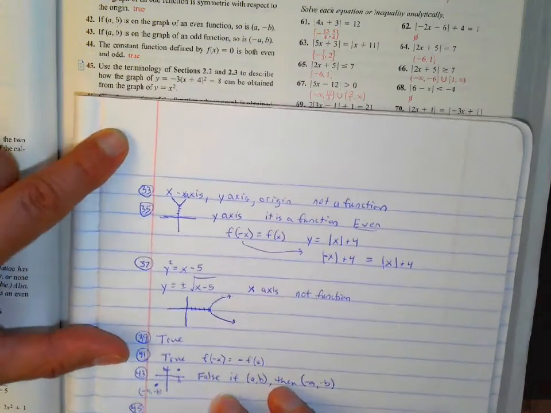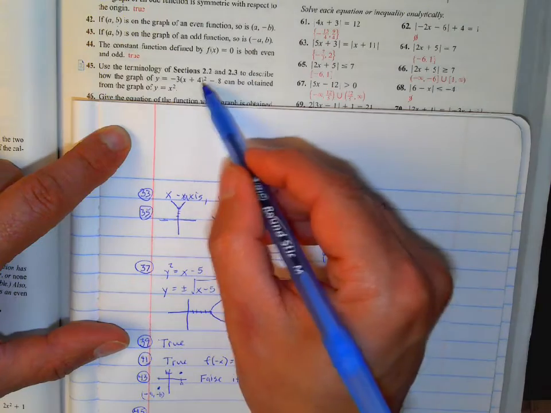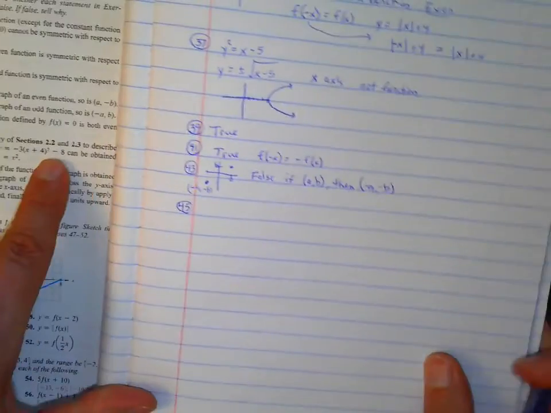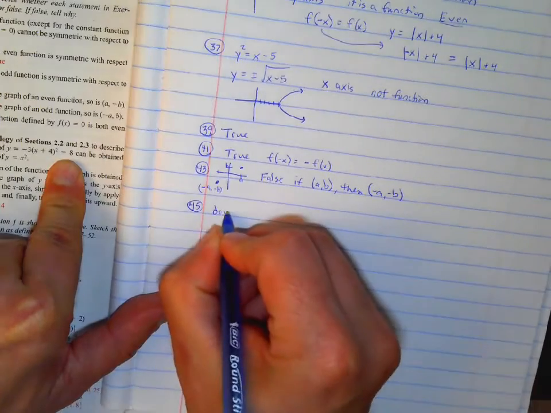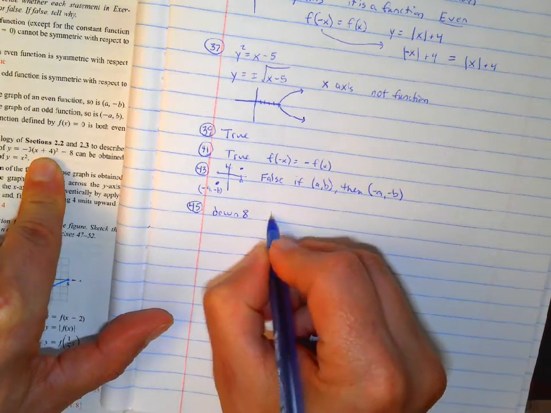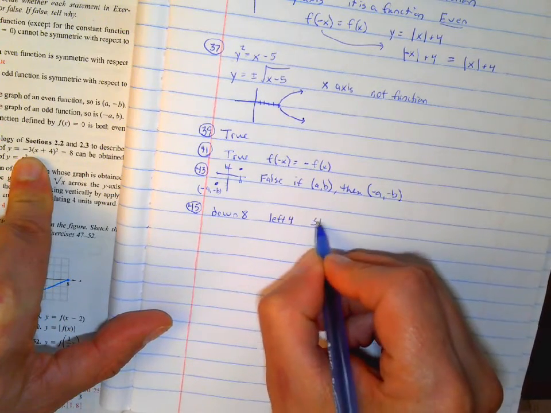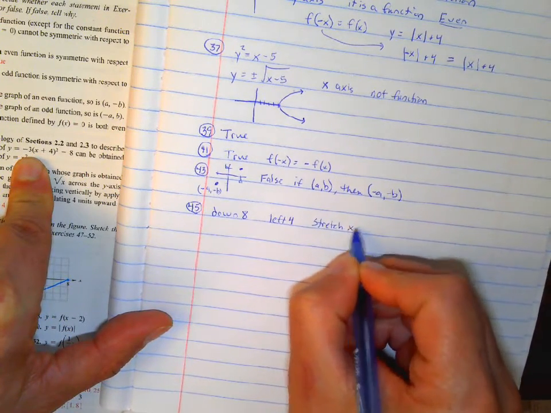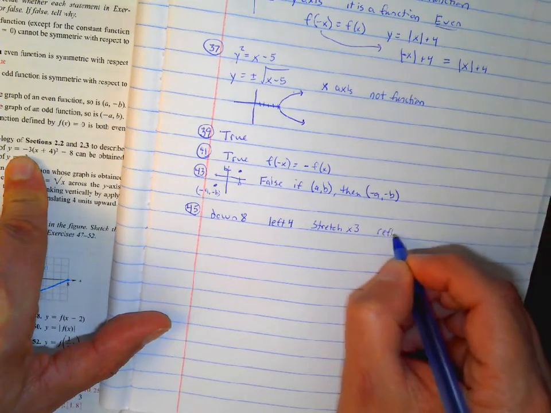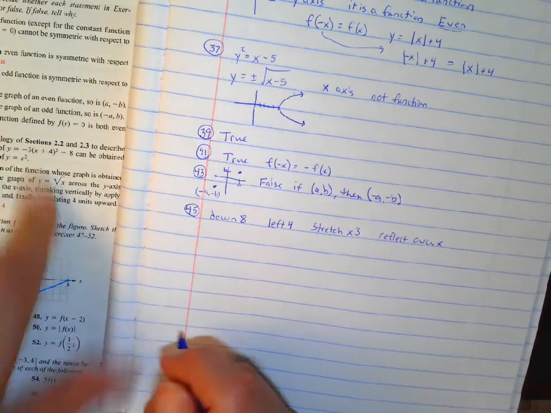45. Okay, so we're looking at this and seeing what this does. Okay, so the minus 8 takes it down 8. The plus 4 takes it left 4. The 3 is a stretch, 3 times higher. And the negative is a reflection over the x-axis.